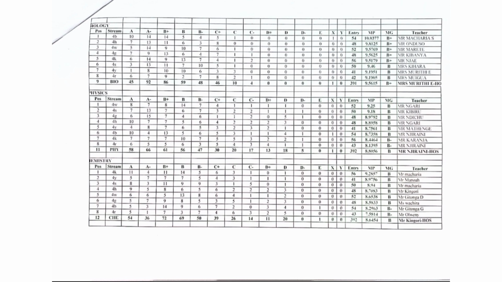In chemistry, 54 A's, 36 A minus, 72 B plus, 69 B, 59 B minus, 39 C plus, 26 C, 14 C minus, 11 D plus, 20 D's. And there was 1 E right there with a mean of 8.6454. People can say that in chemistry as well, there was an improvement, and we are hoping to do even better than that.